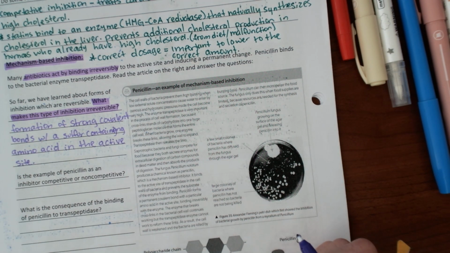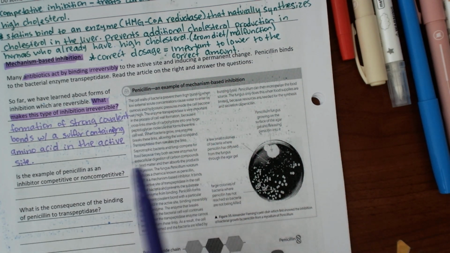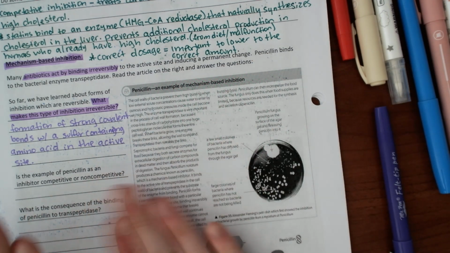It binds to the active site and locks in. It forms those covalent bonds. It's not going anywhere. Because it binds to the active site, what type of inhibition is it?